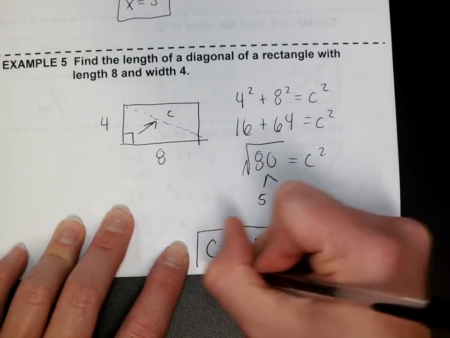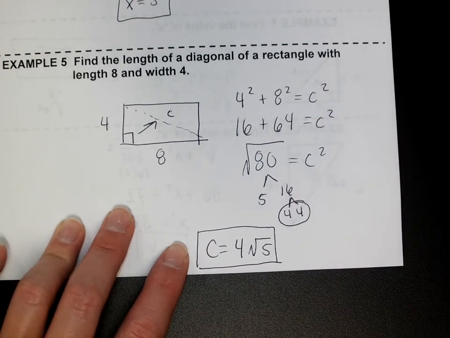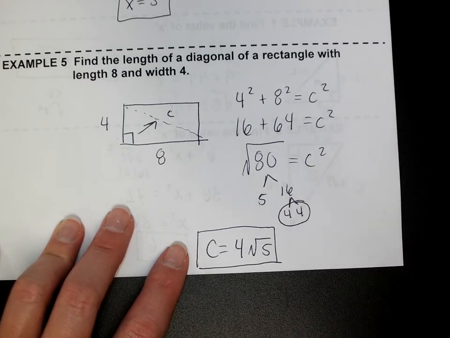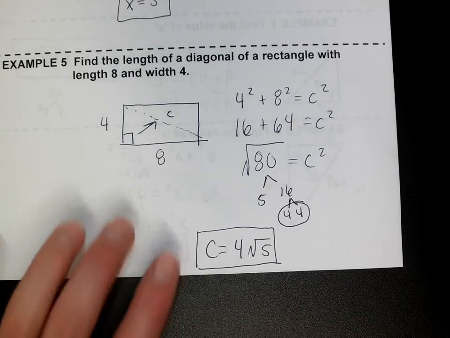Remember though, if you didn't see that and you did like 8 and 10 or something and you kept factor treeing all the way out, you might have more than one pair of 2's. Remember, they multiply together and come outside if they're pairs. If you have more than one extra, they multiply together and stay inside.